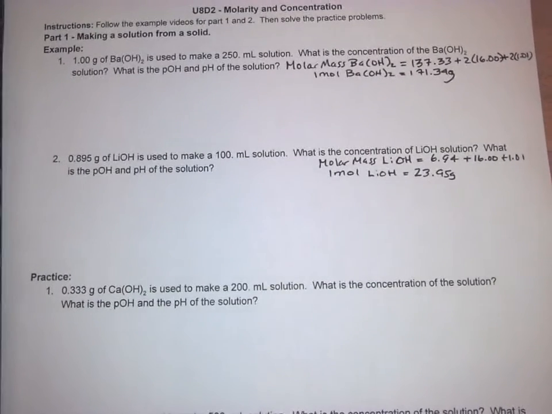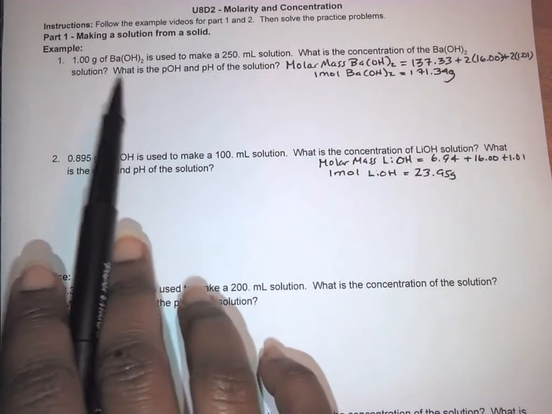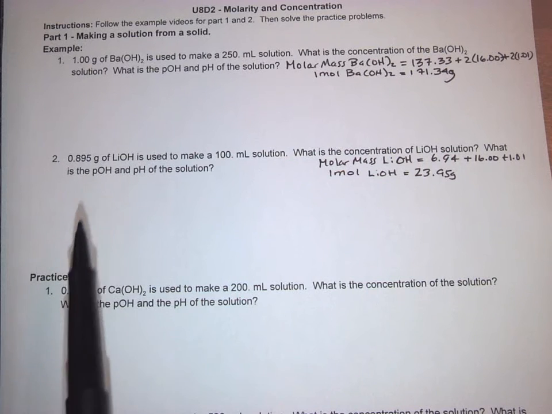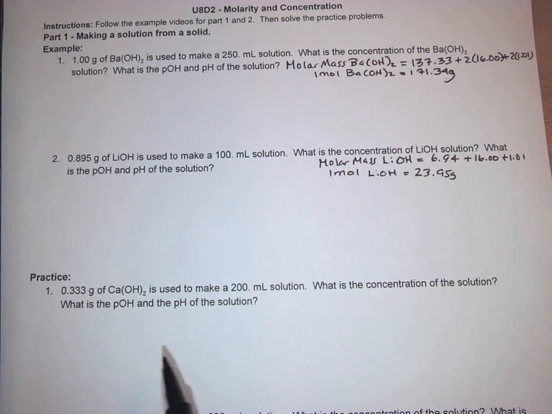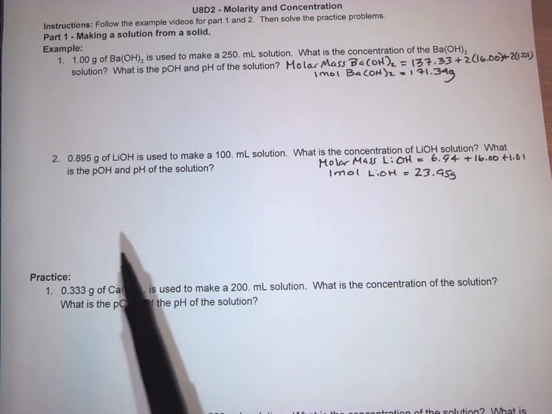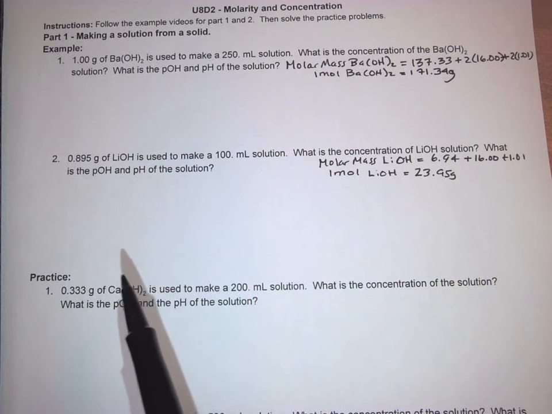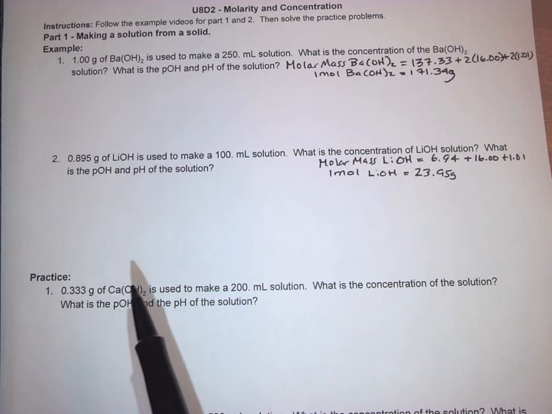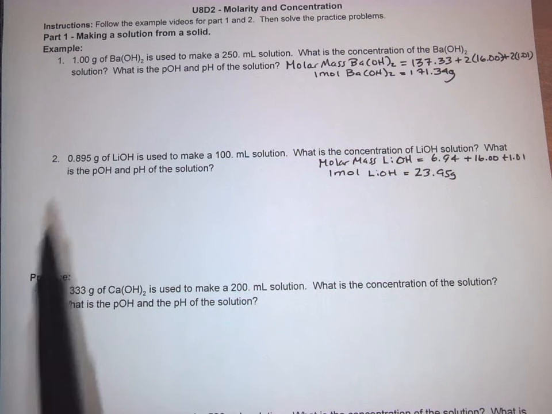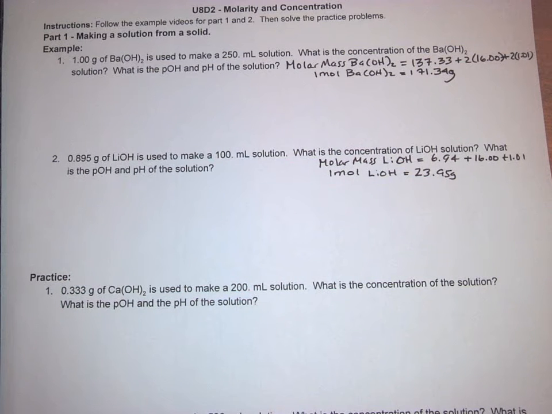Alright, so to begin, in the Part 1 examples, we're dealing with solutions being made from a solid that's dissolved in water. All of these are solids because in these example problems, you're dealing with metal hydroxide bases. Remember, metal hydroxide has a metal and a nonmetal, so it's an ionic compound. And we know that ionic compounds are all solids. So metal hydroxide bases are all solids. And when you make a solution of them, you weigh out your solid and then you dissolve it in enough water to reach the volume of the solution that you want.